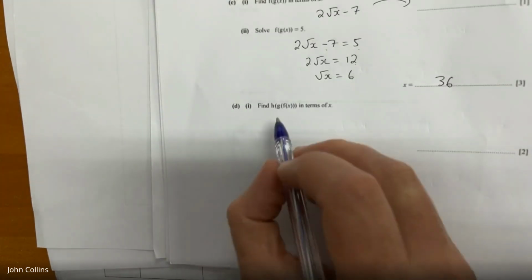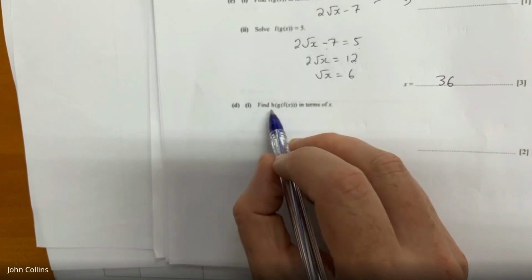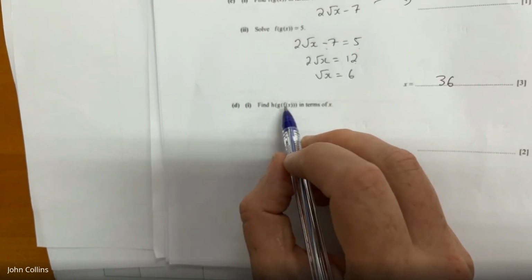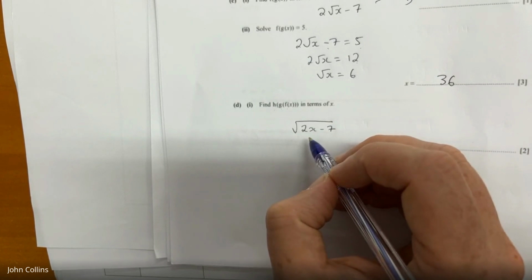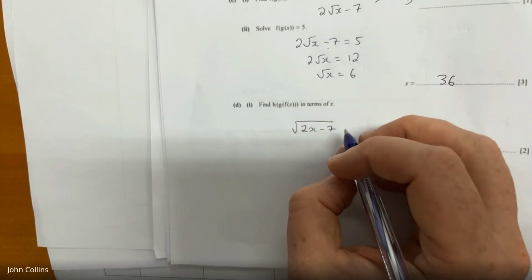Next one, find f into g into h of x. So start with f, sub it into g of x, and if we do that, I think we get the square root of 2x minus 7, if we sub that f into g of x. And then if you sub that into h of x, which is 1 over x, that becomes 1 over this. It's only a 2-mark question, that's okay. Leave it like that, it's fine.